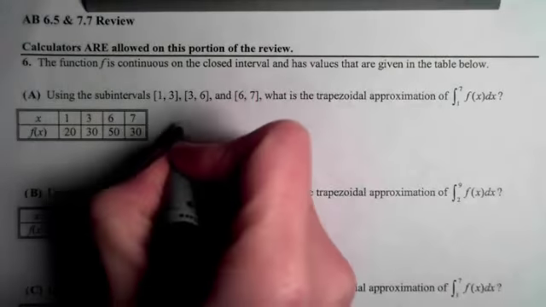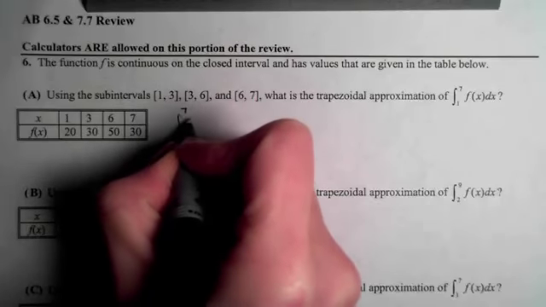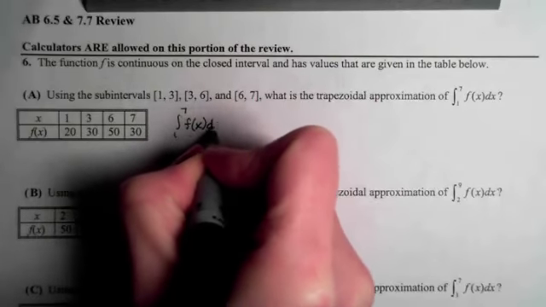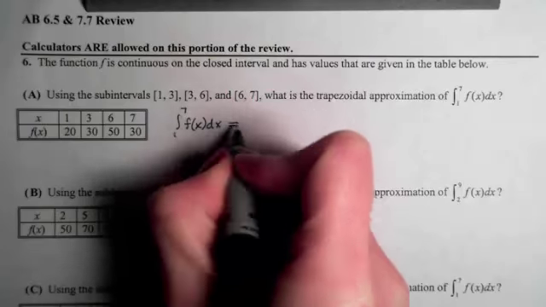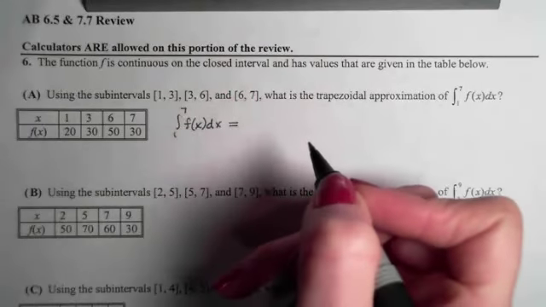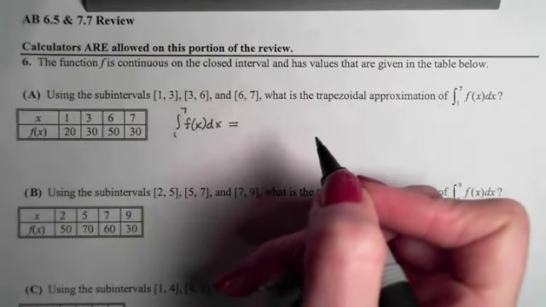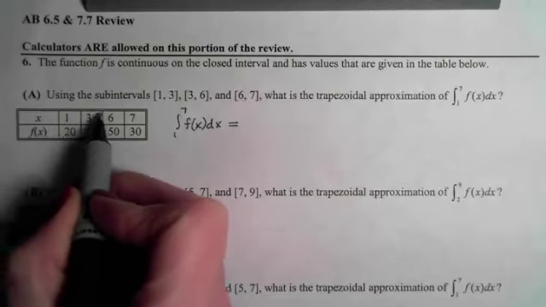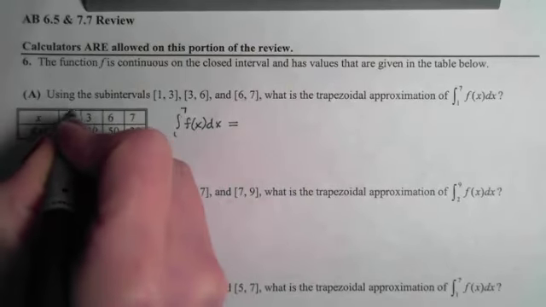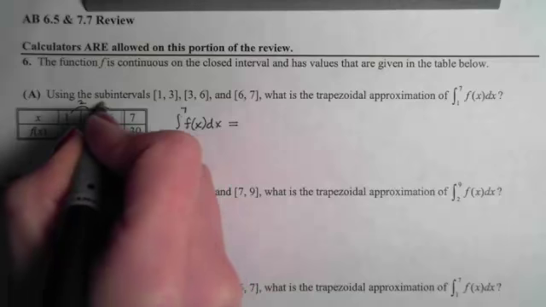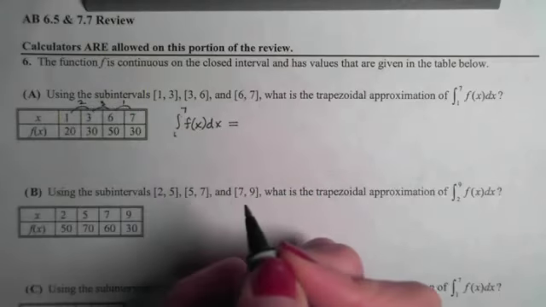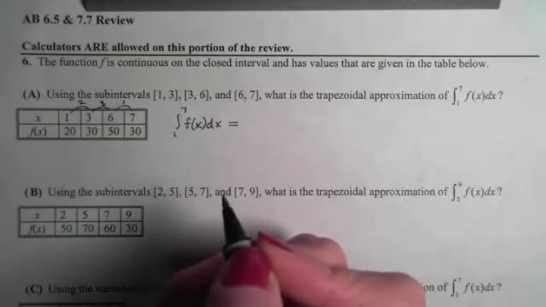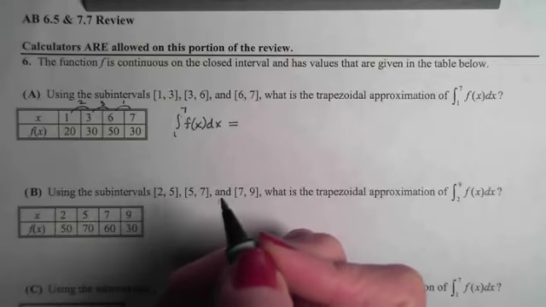So if I want to approximate that 1 to 7 accumulation using a trapezoidal, normally I would do b minus a divided by the number of subintervals, but that's only if the delta t or the delta x is the same for each interval. And if you look here, it's not the same. My first delta x is a 2, then it's a 3, then it's a 1. So what that means is I'm going to have to do each subinterval separately.